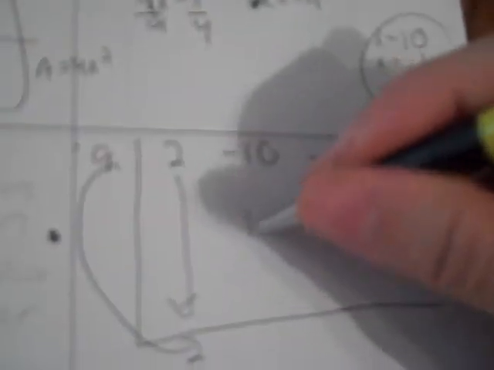2 times 9 is 18. And then we add. It's 8. 8 times 9 is 72. Then we add. That's 1. 1 times 9 is 9. Then we add. That's 0.